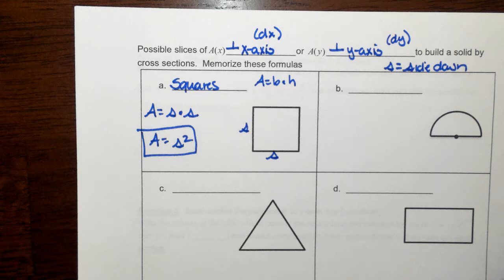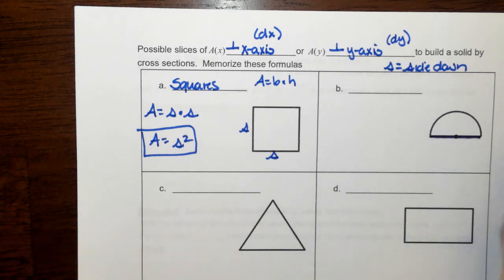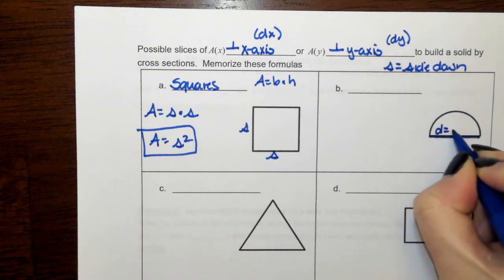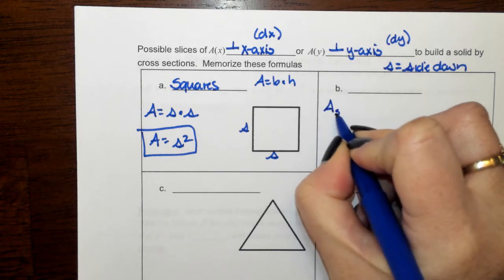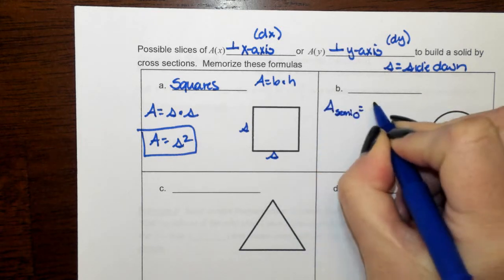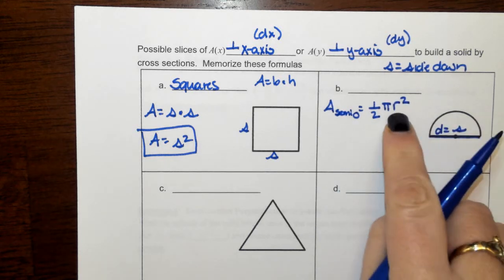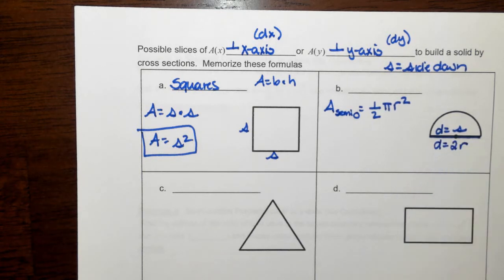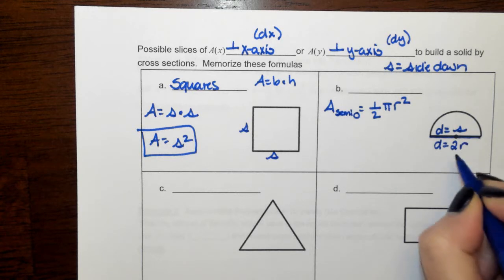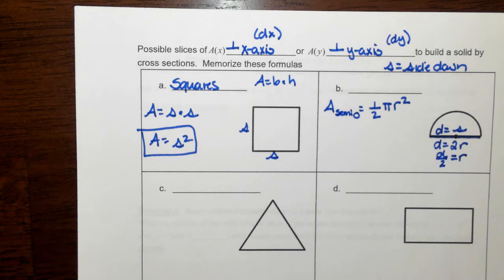Semicircle. Like I mentioned, this is the side down that's down on the plane. So the diameter is the side down. To find the area of a semicircle, it's going to be 1/2 pi r squared. However, notice this area formula is in terms of the radius. I know the diameter is equal to 2 times the radius. So when I solve for r, it's going to be d over 2 is equal to r.